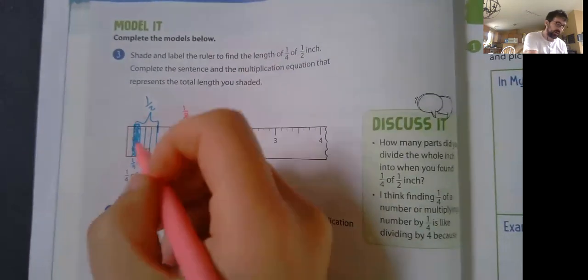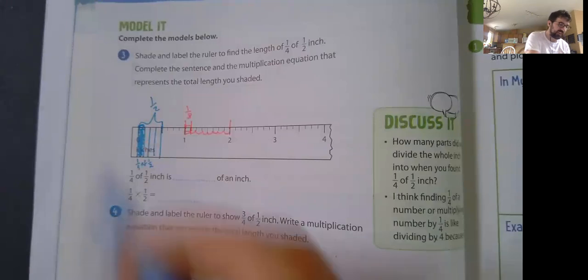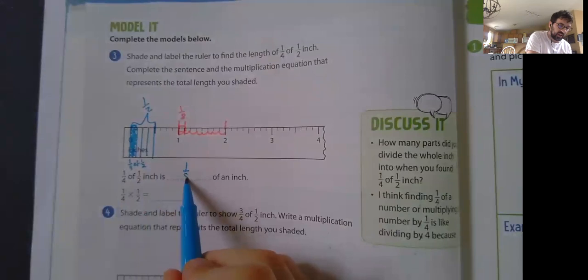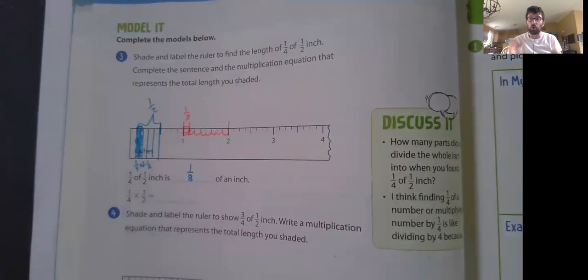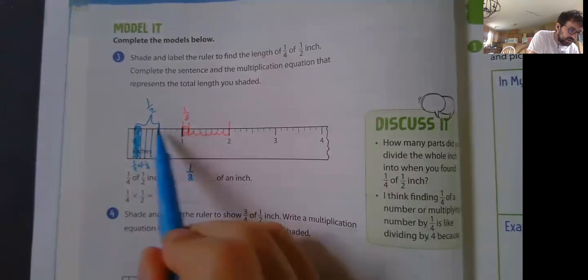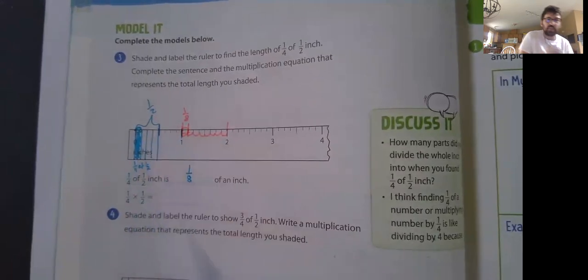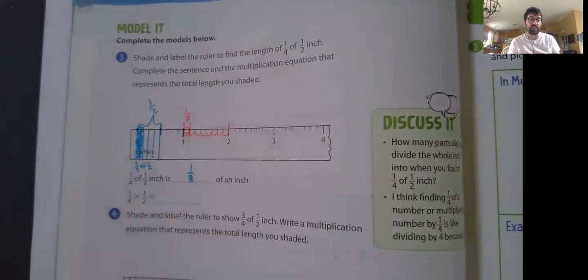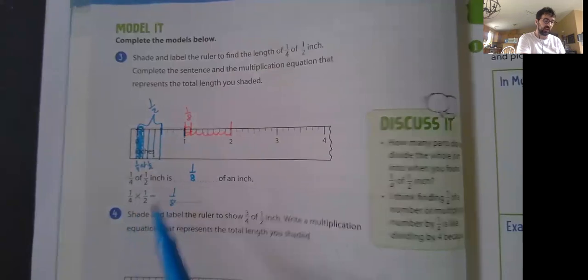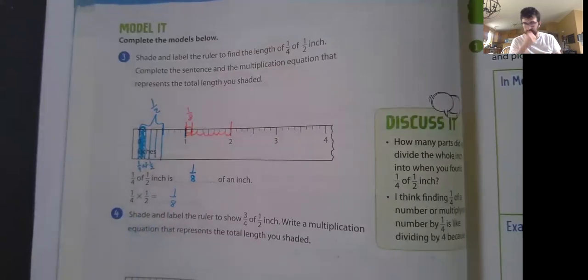Correct? So this blue part right here, 1/4 of 1/2 inch, is 1/8 of a whole inch, right? So it's 1/8 of 1 inch. Of this whole inch, from here to here, that's going to be 1/8. So 1/4 of a half is actually equal to 1/8 of a whole inch, and that's ultimately what I'm relating to, it's 1/8, right? So therefore, 1/4 times 1/2 is 1/8. Okay, easy peasy.